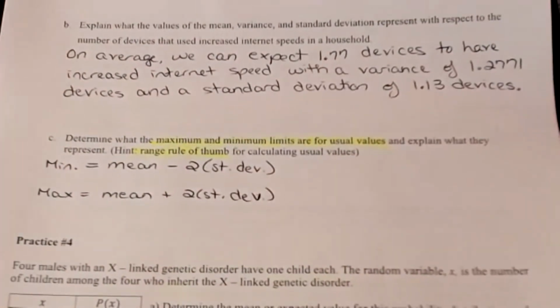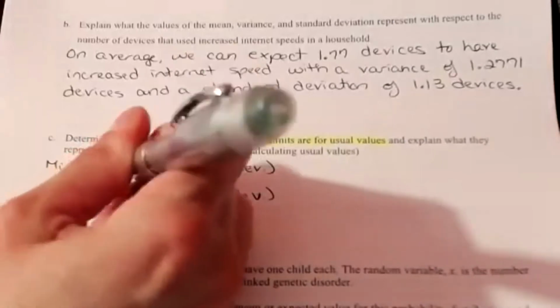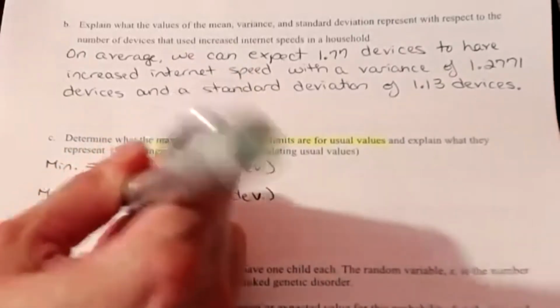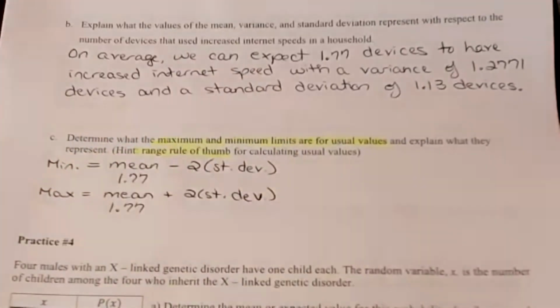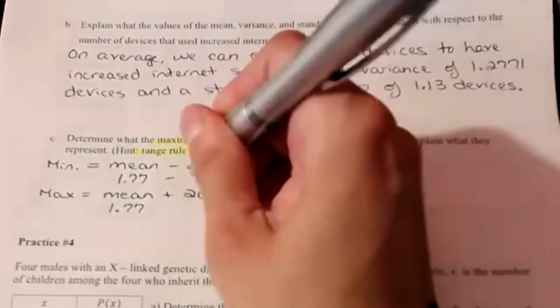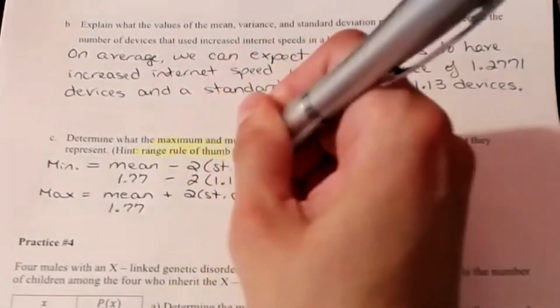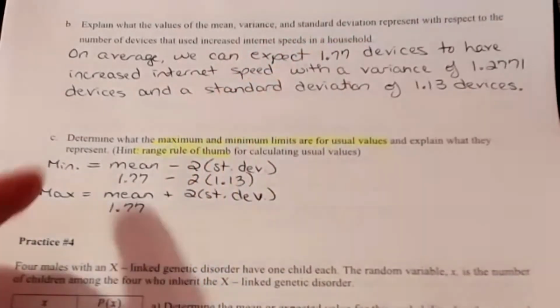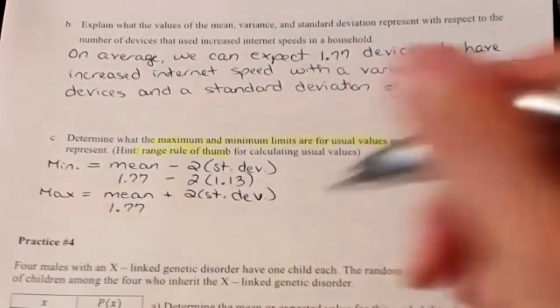So from our previous page, our mean was 1.77. And our standard deviation was 1.13. So we're just going to apply the formula here. To find the minimum usual value, take the mean, subtract twice the standard deviation.